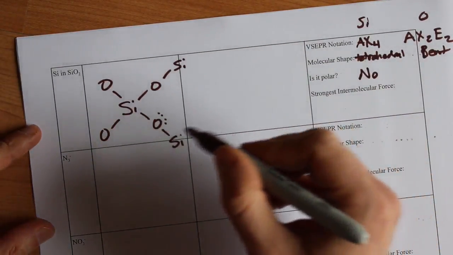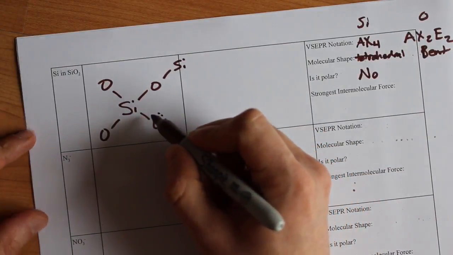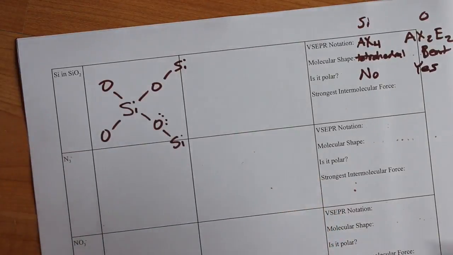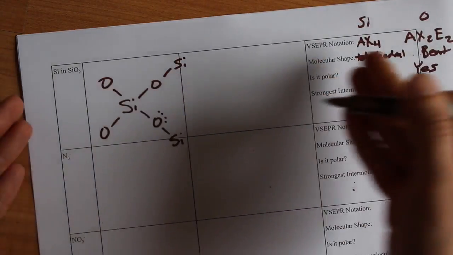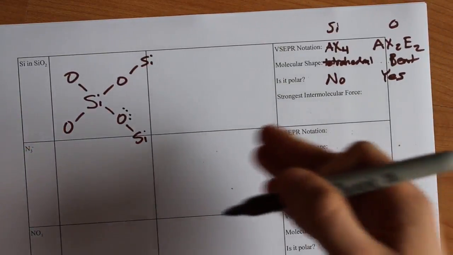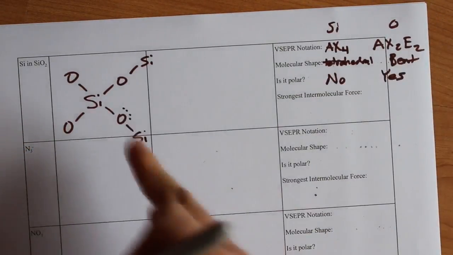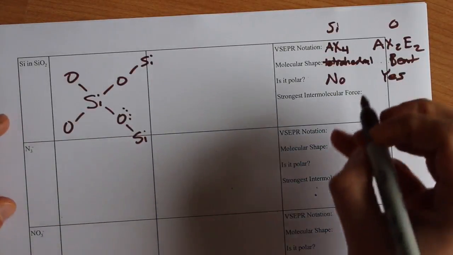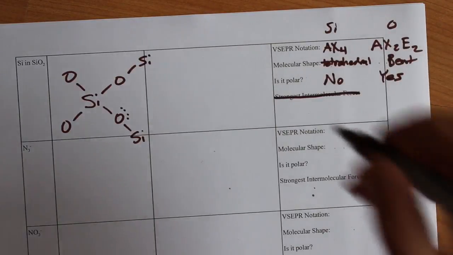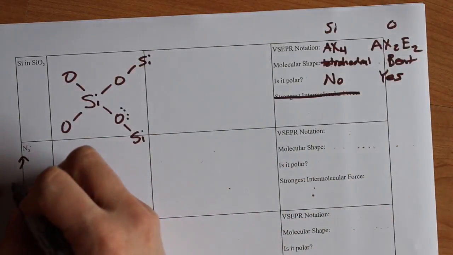So around each oxygen, you actually end up with what looks to be a polar molecule, but then again, the whole SiO2 structure, which repeats over and over and over again, is one big molecule. So technically SiO2 isn't polar, but whatever. And there's no intermolecular forces because SiO2 is a large molecule. Okay, let's get back to molecules.